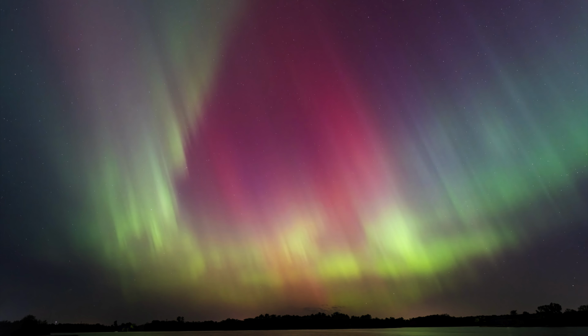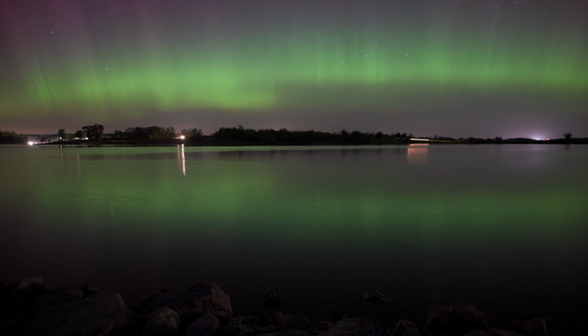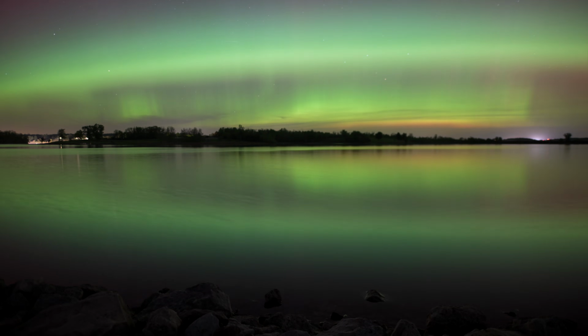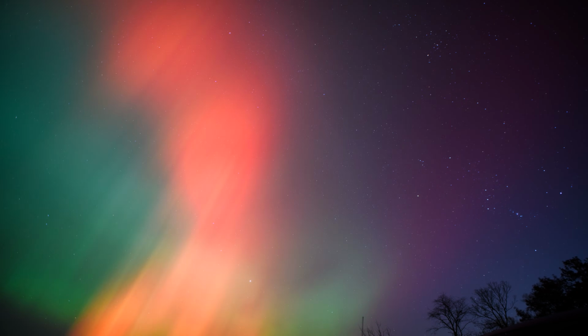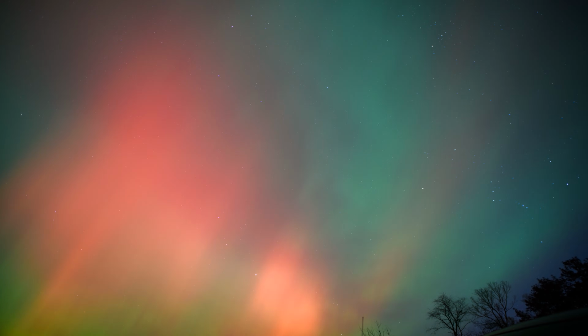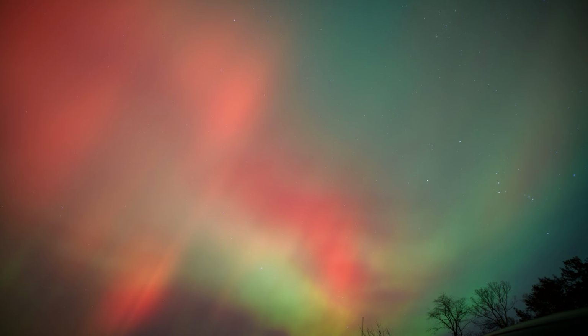A 50mm lens gives you just enough reach to simplify the frame without losing that sense of scale. You can isolate the strongest part of the show. With a 50mm lens, you remove all that dead space that wide angle captures. Instead of thin streaks across the sky, you get bold, dramatic shapes that fill the whole frame. With a 50mm lens, it lets you reach out and grab the action. You can fill the frame with color and cut out the boring sky above. You can isolate the brightest part of the storm.